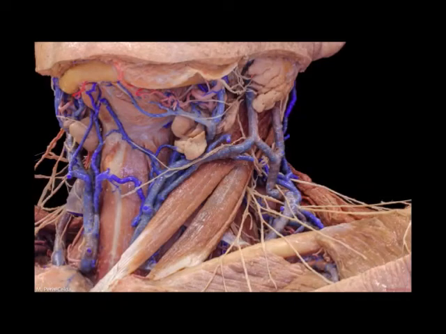And also an important structure to know this anatomy is the hyoid. The hyoid divides the anterior triangle of the neck into two compartments, the suprahyoid compartment and the infrahyoid compartment. The suprahyoid compartment is divided by the digastric muscle into two triangles, the submental triangle and the submandibular triangle.